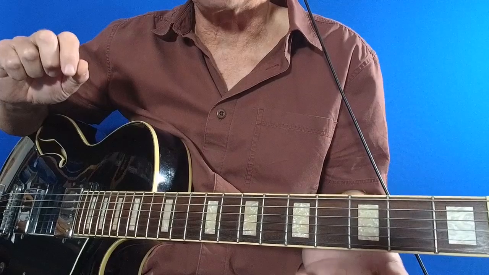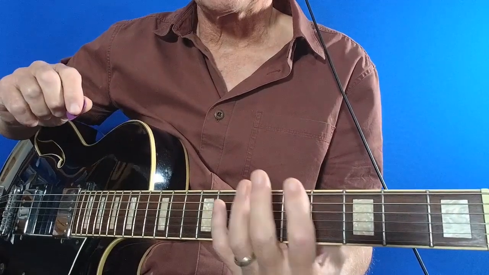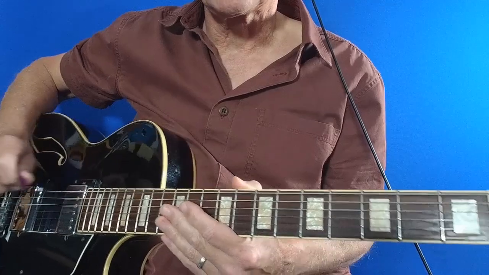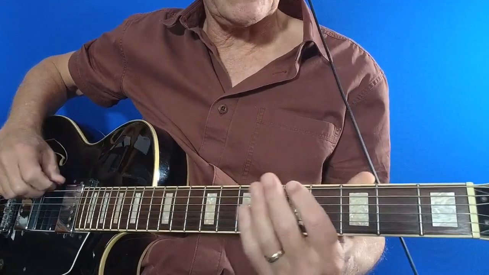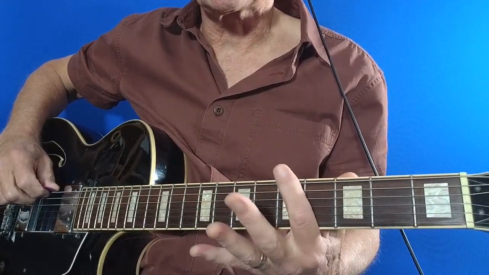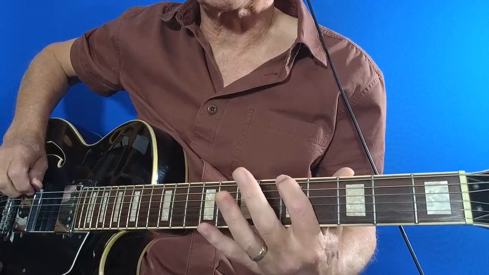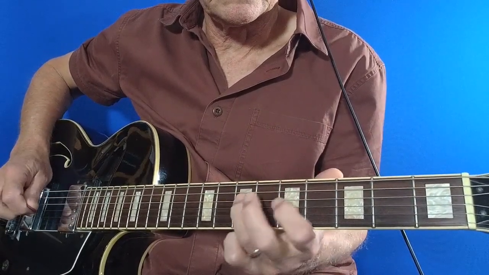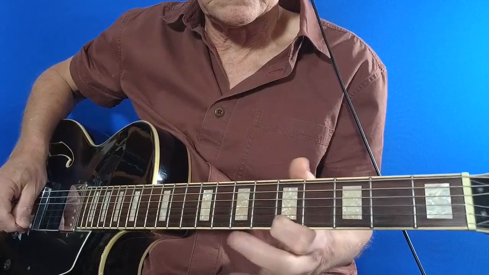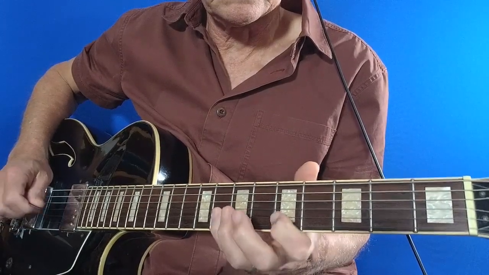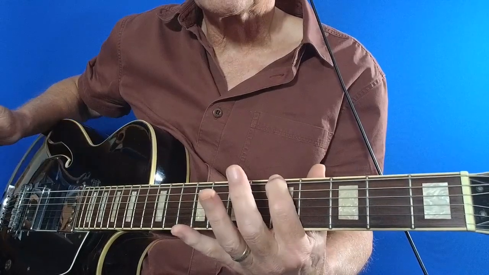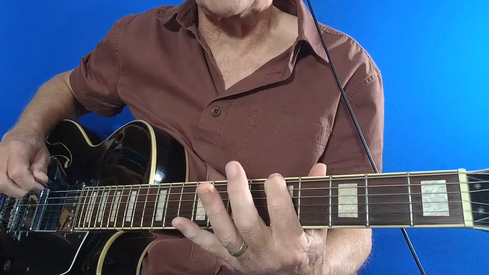It's called the pinky trick. Take any first position pattern from the blues scale and play it emphasizing the note that falls under the index finger on the bottom string, and you hear the minor blues scale.